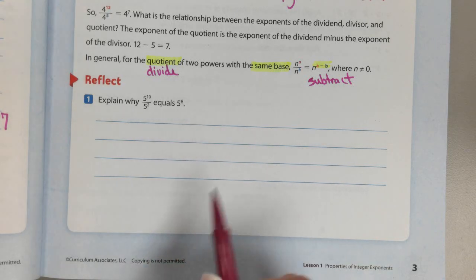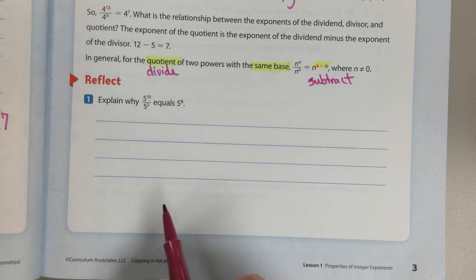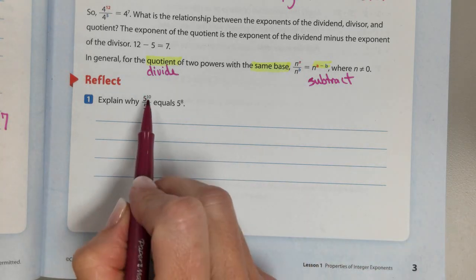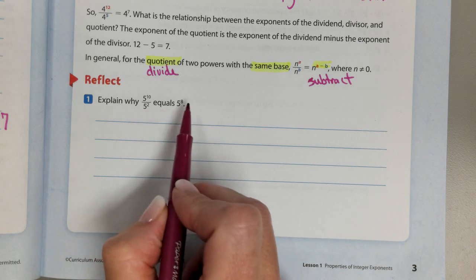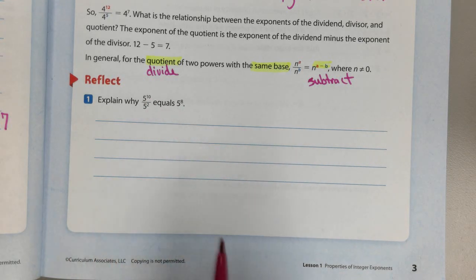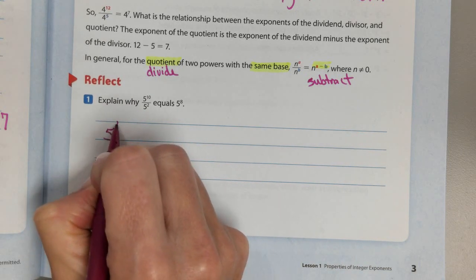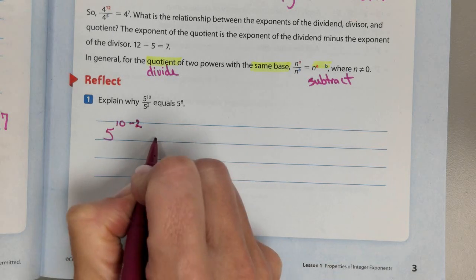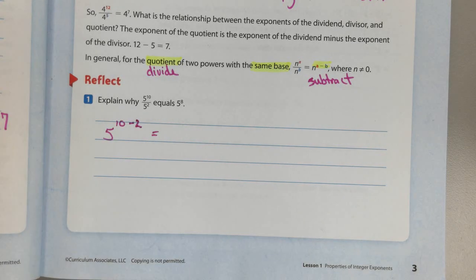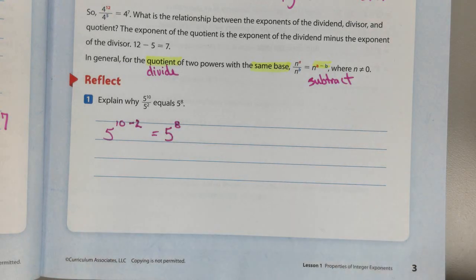Okay, so you have answered the video now. If not, pause it, but you're taking the time when you hit pause. So it says explain 5 to the 10th over 5 squared equals 5 to the 8th. So 2 different ways you could have showed that. You could have said that, well, 5 to the 10th minus the 2, you're showing the subtraction of exponents. That gives you 5 to the 8th. Okay, that would have been fine.